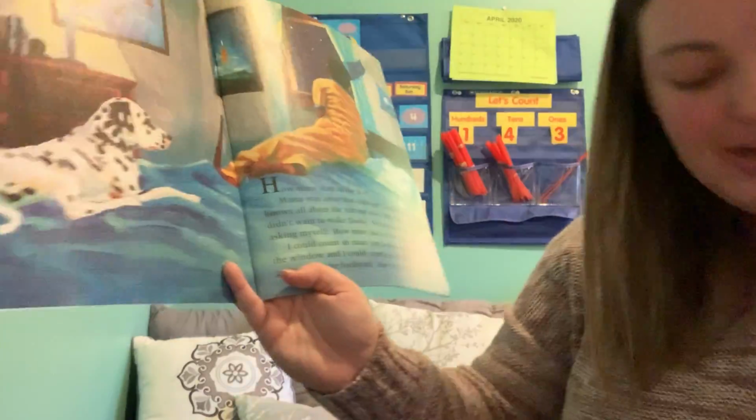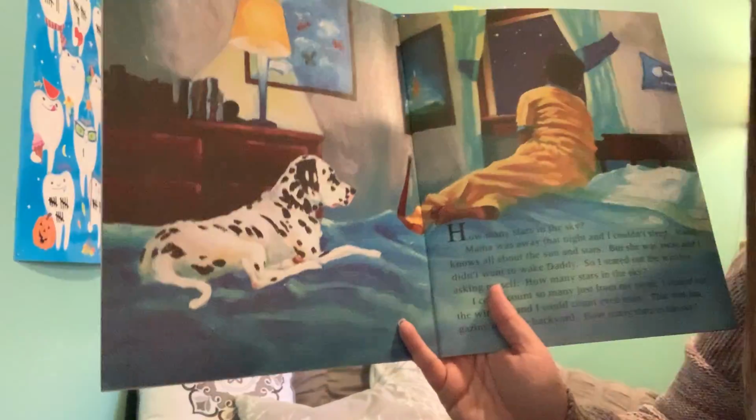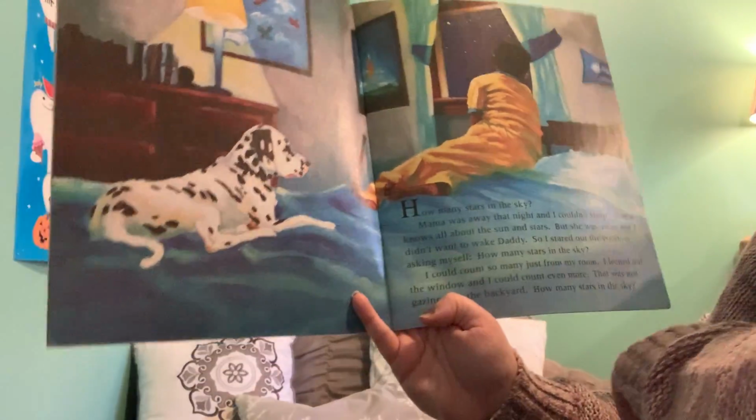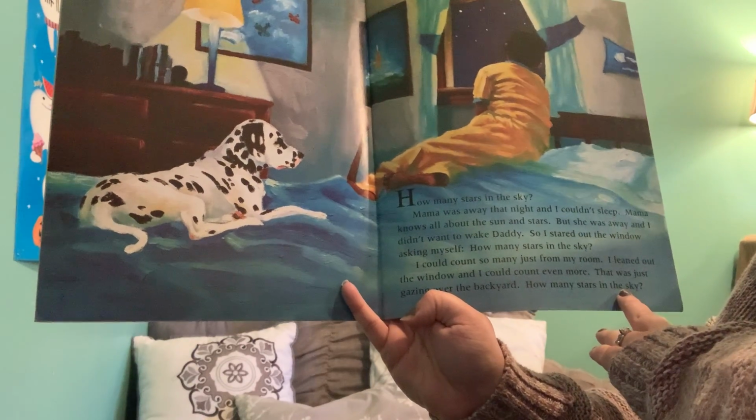How many stars do you think are in the sky? Do you know? Does your mom or dad know? Oh my goodness. Sorry, I'm trying to get a better position to show you. There you go.